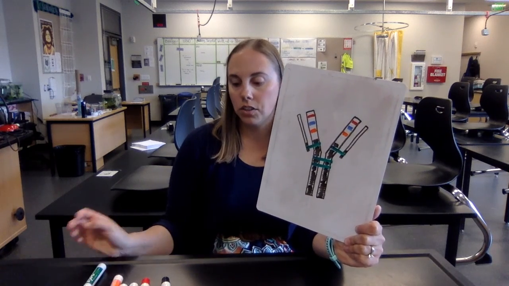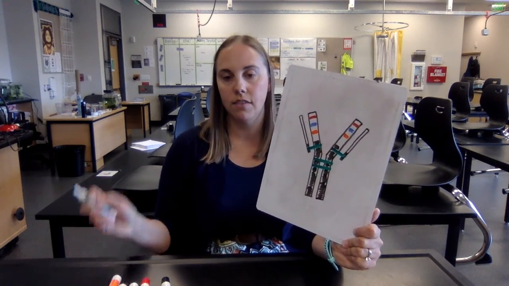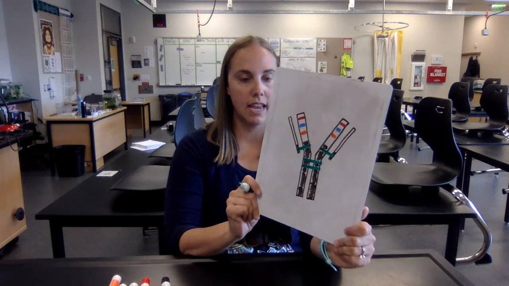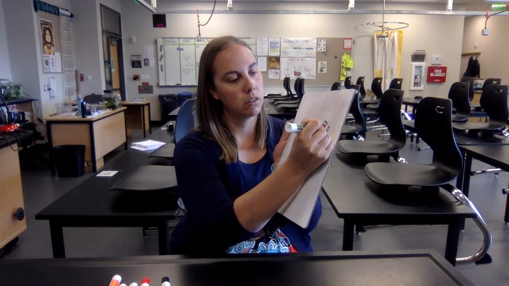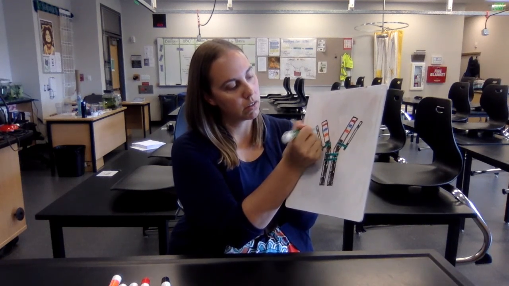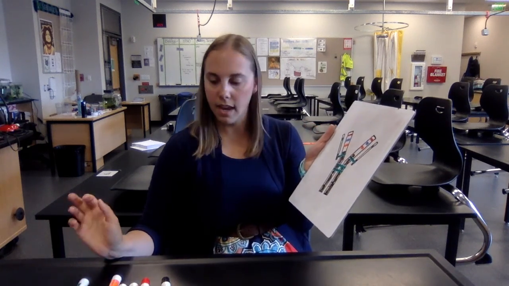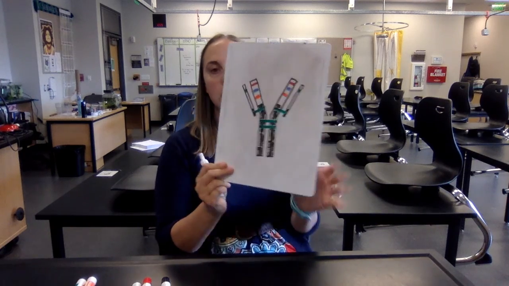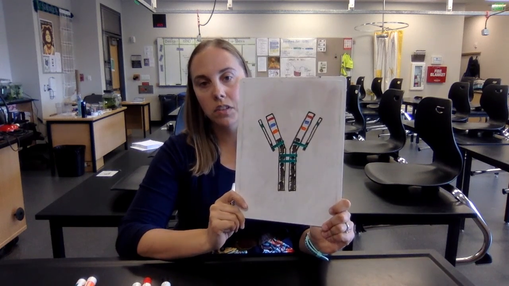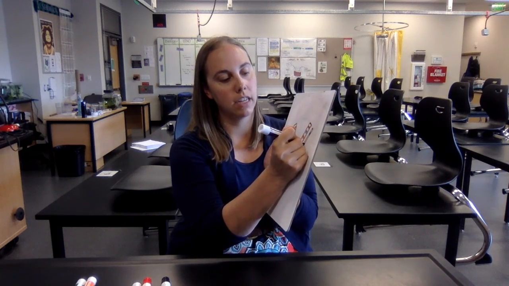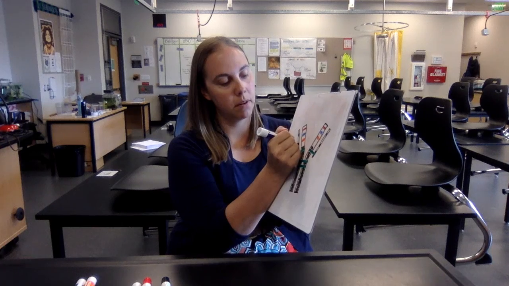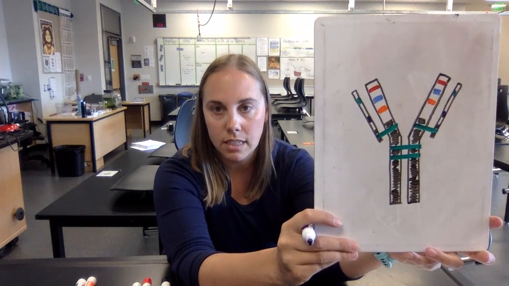The light chain also has variations. They have 2 different variations. They have the variable segment at the top, and then I haven't used purple yet, so that's green. And then they also have a joining segment, which is towards the bottom of the light chain. So I'm going to color that in purple, and I realize that it's a little bit hard to tell the difference between the purple and the black, but I will label these in just a second.